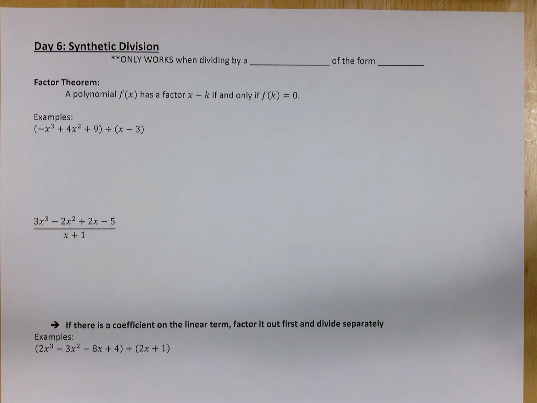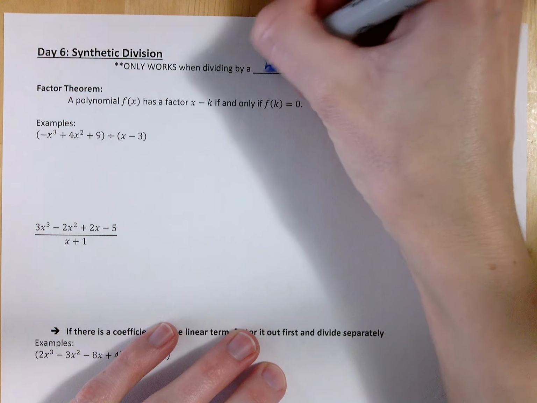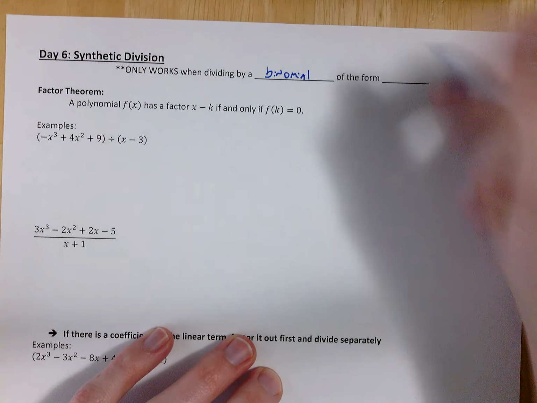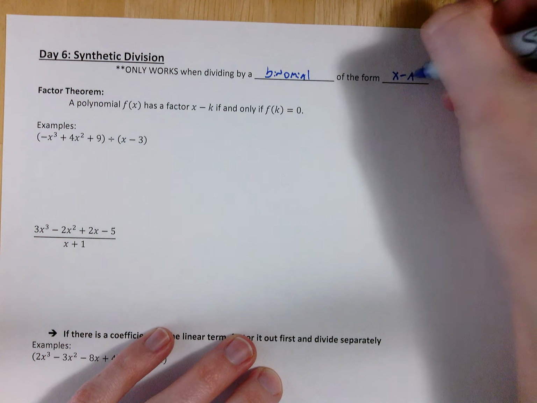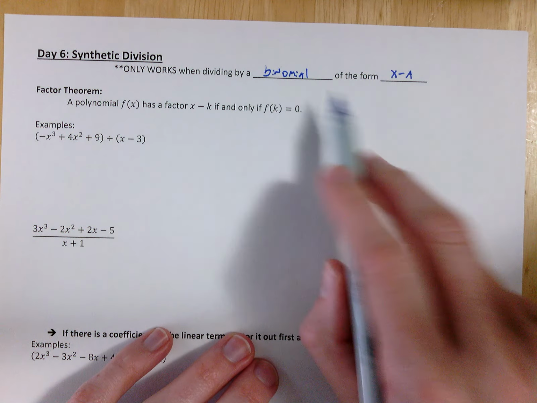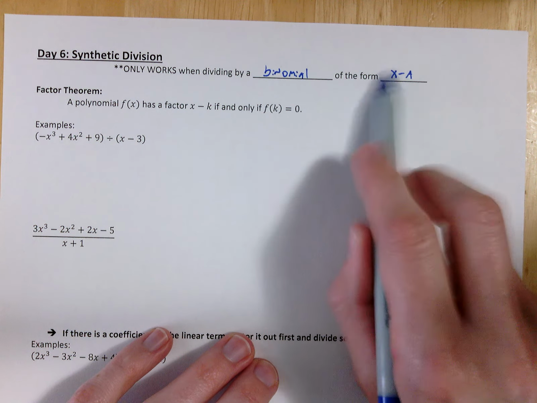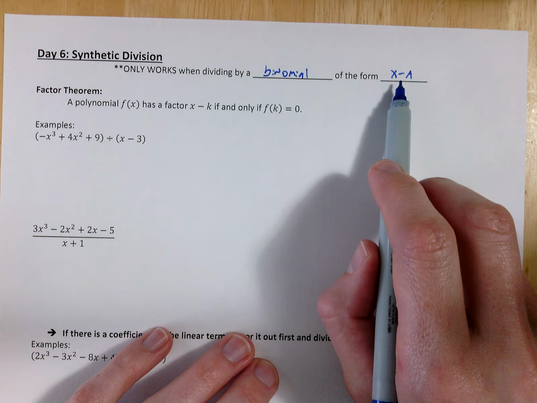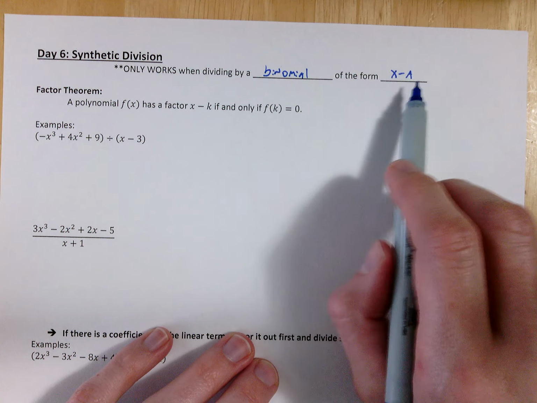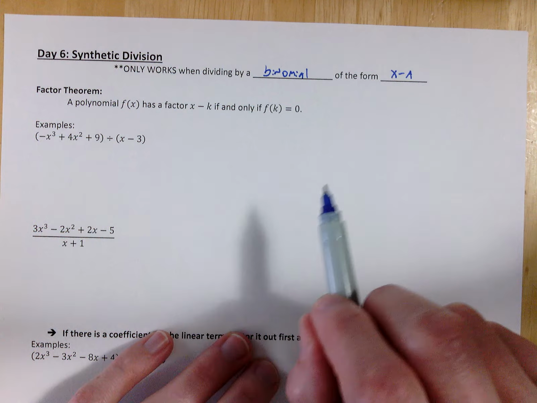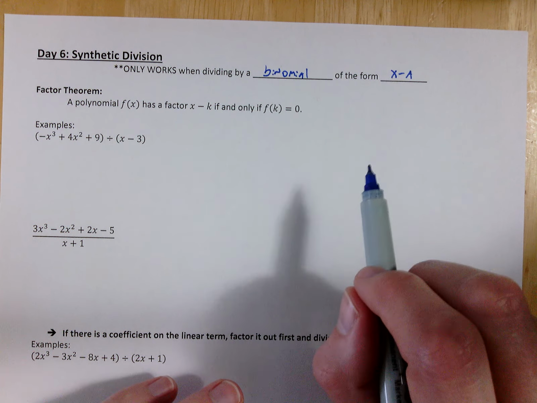All right, but the first thing that you need to know is that synthetic division only works when you're dividing by a binomial, and it has to be of the form x minus a. Okay, so it only works if you're dividing by a binomial, and it has to be just an x minus a number. Okay, so again, notice that this minus is built in, right? That's showing up a lot in this algebra class, but the minus is built in, so that means we're going to pull that a out, and it'll look like a sign change, but it won't be.